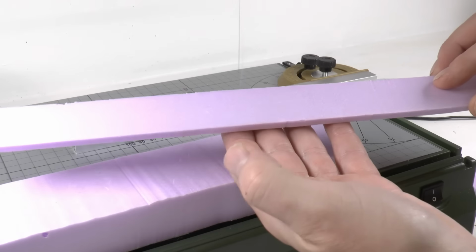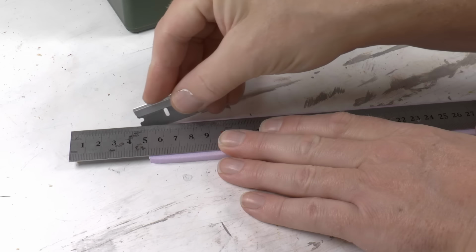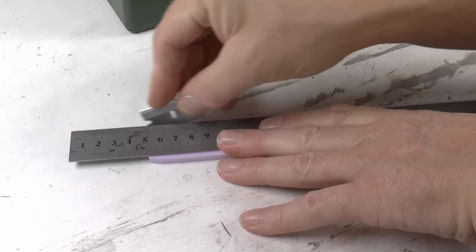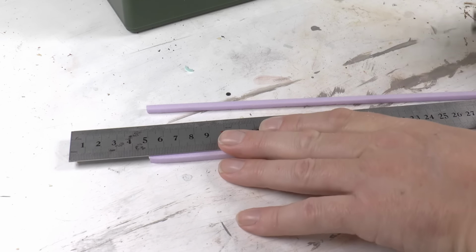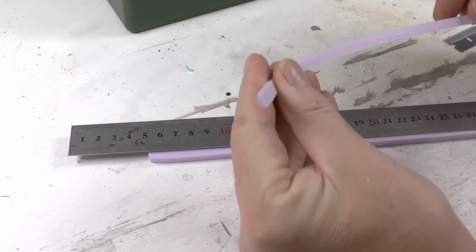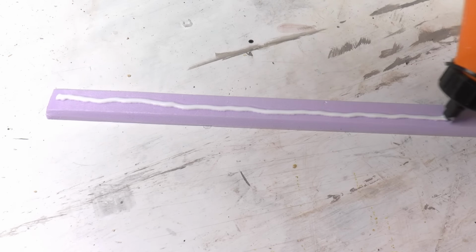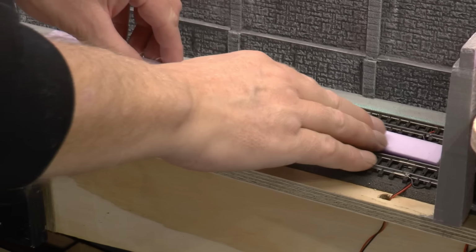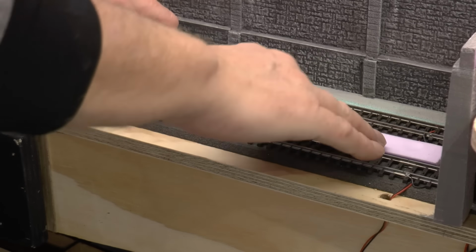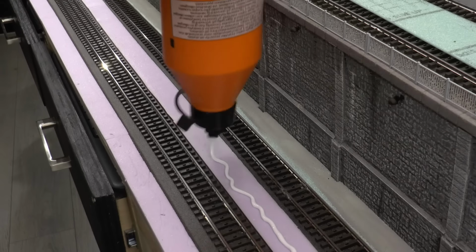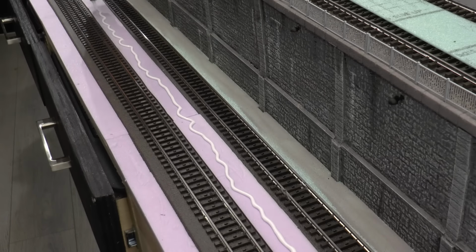So this is the other way to go, but then you need a machine for it, and you also need to buy thick styrofoam. But with that done, I just angle cut the sides, which matches the roadbed from Woodland Scenics, and then I glue this in place in between the tracks like this. So then it's a one-step process instead, but requires a styrofoam cutter.